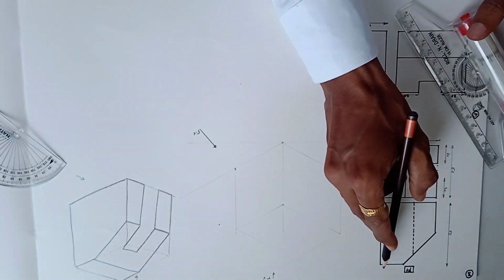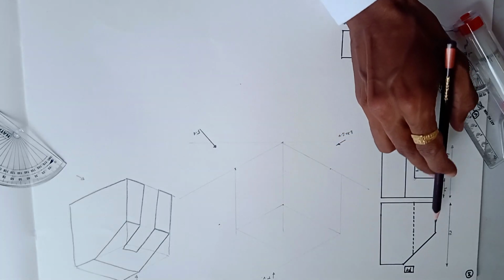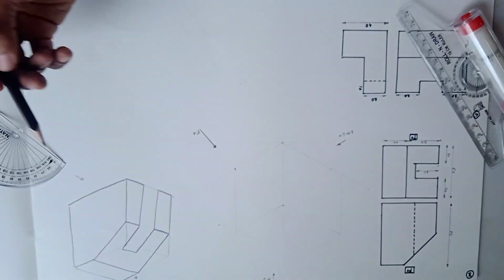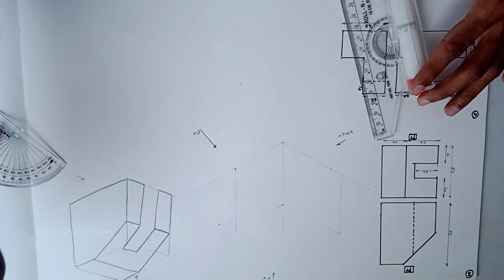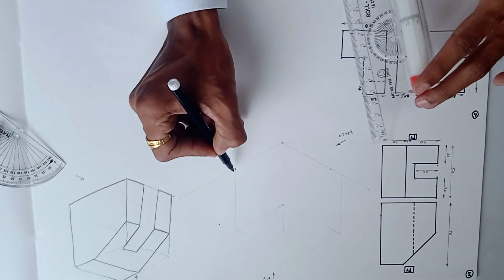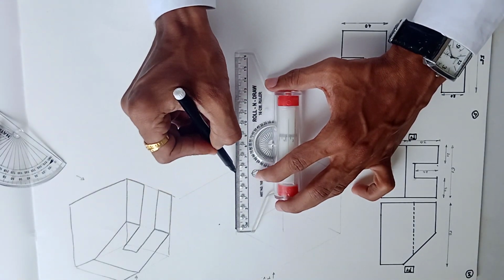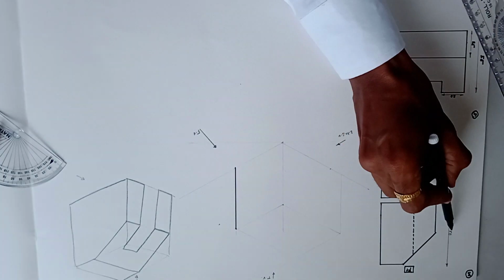Now refer the front view. Just concentrate on this line which are the visible outline in the front view. So this complete line, it is visible. Okay, so from this corner draw the vertical line. This total height, it is the 60 mm.